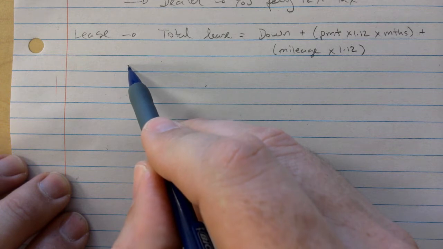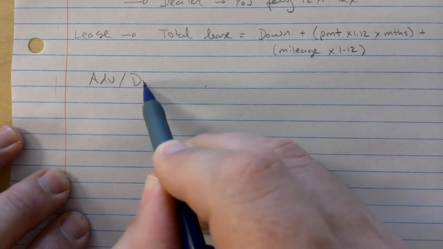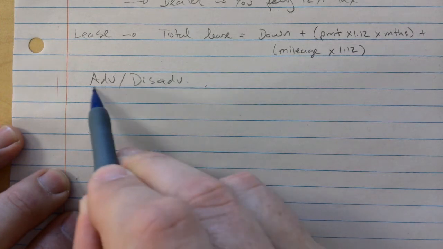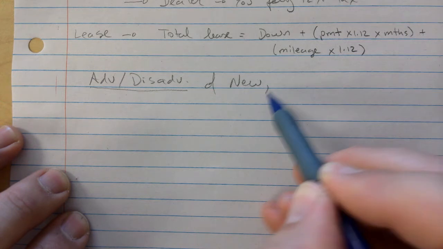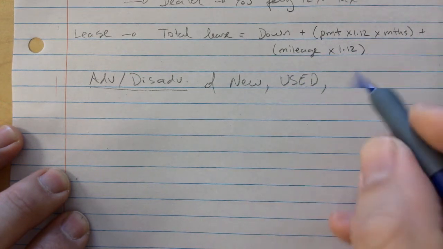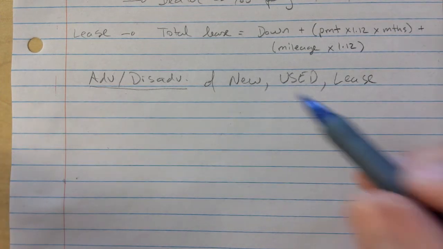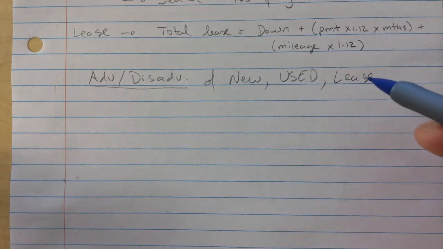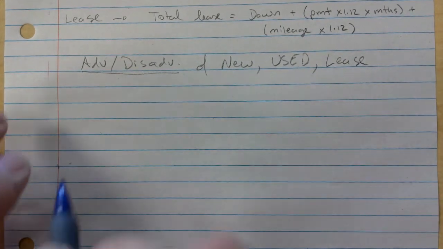With lease, you need to know the advantages and disadvantages of buying new, used, lease, right? Like why would you recommend to buy new? Why would you recommend to buy used? Why would you recommend to lease? And then same thing, disadvantages. Have two for each, right? And your study sheet, just so you're ready for that.